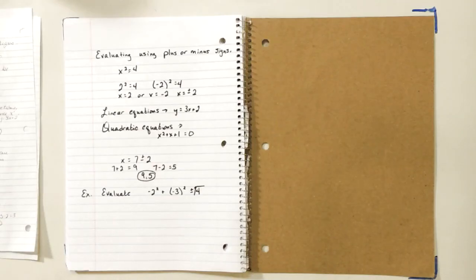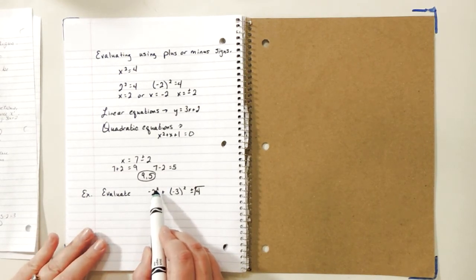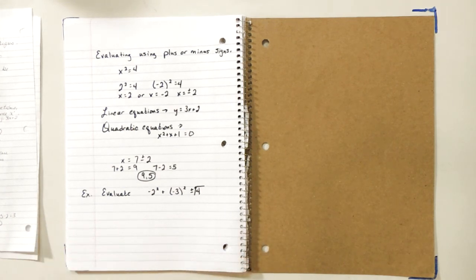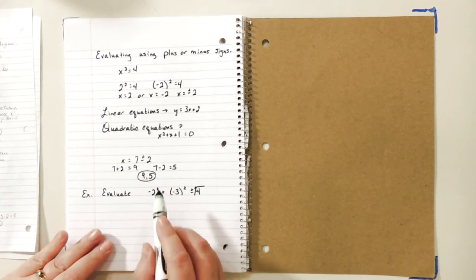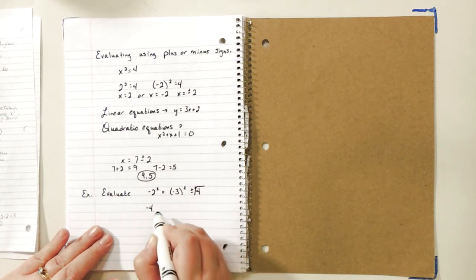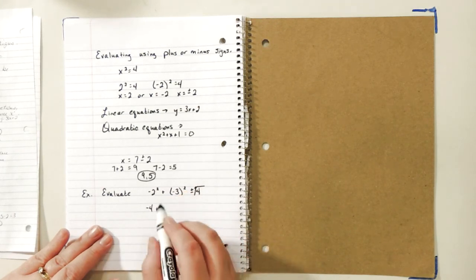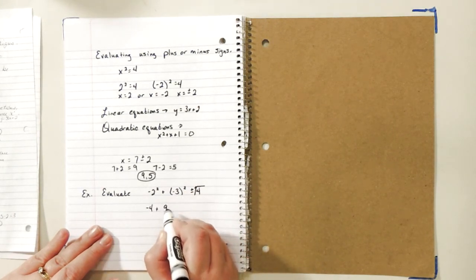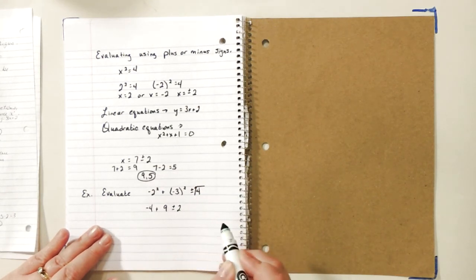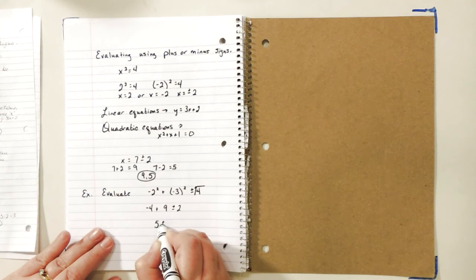Okay? Okay, let's do this example. Evaluate negative 2 squared plus negative 3 squared plus or minus the square root of 4. 2 squared is 4, and then minus, or negative that, so this is negative 4, plus the square of negative 3, so that would be 9, plus or minus the square root of 4, which is 2. 9 minus 4 is 5, so this is 5 plus or minus 2.